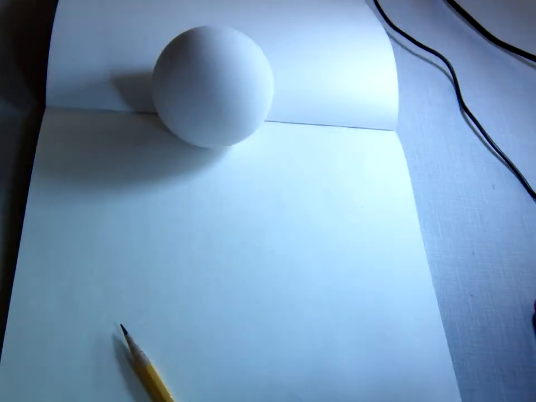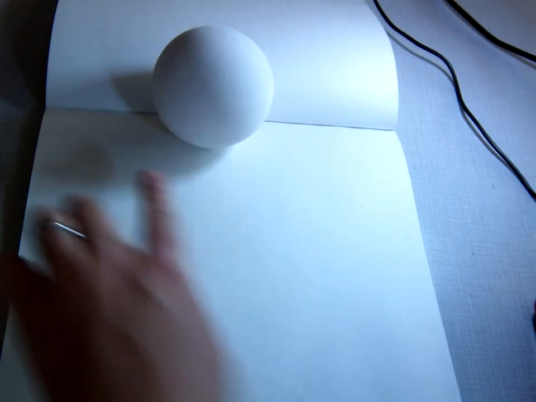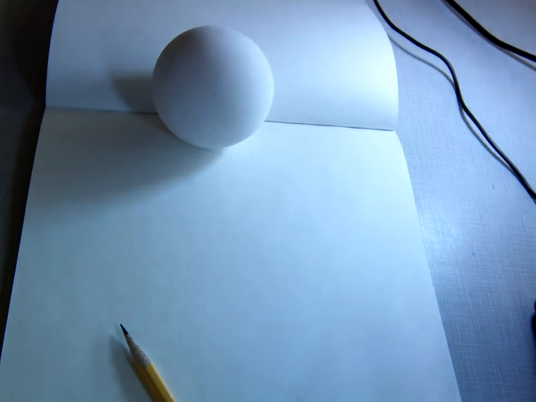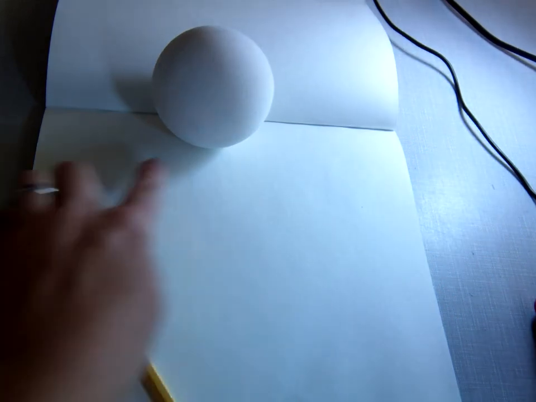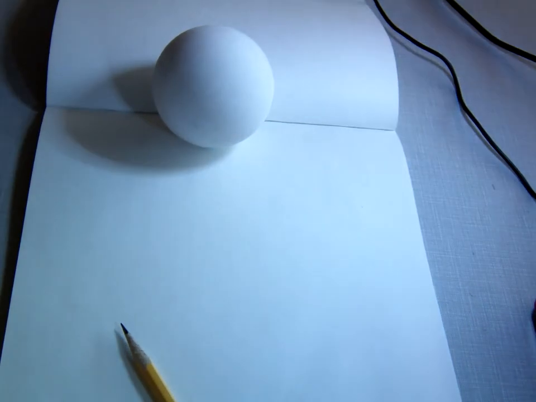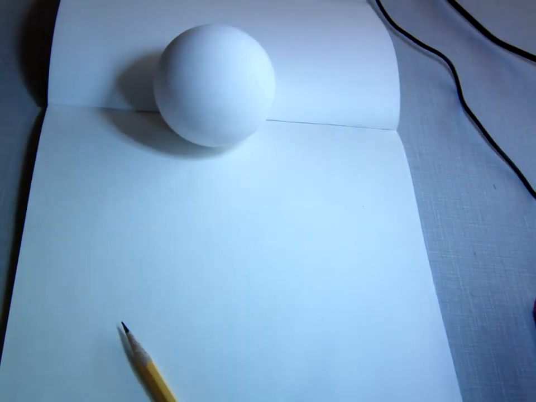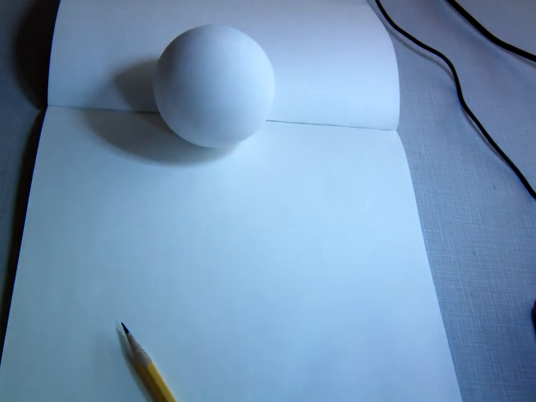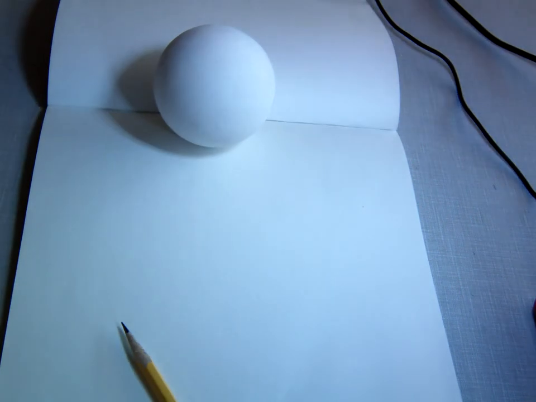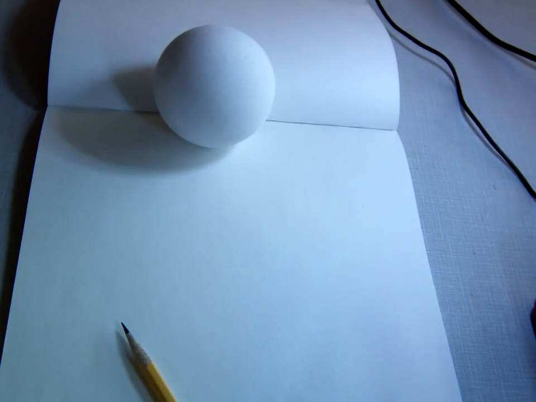If you notice the cast shadow, which is this shadow here, the cast shadow is going to change based on the angle of the light. If the light is low, the angle is long, the cast shadow is long. If the light is high, the cast shadow is very small. So if you're drawing from real life, or drawing from your imagination, you have to anticipate where you want the light to come from when you start.